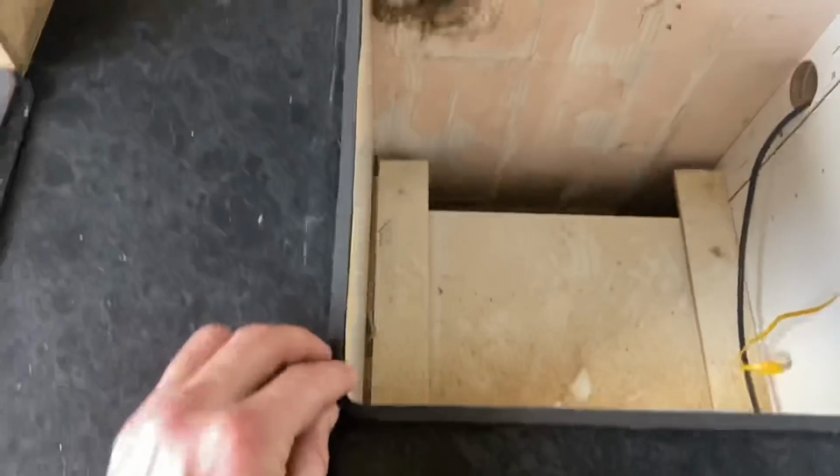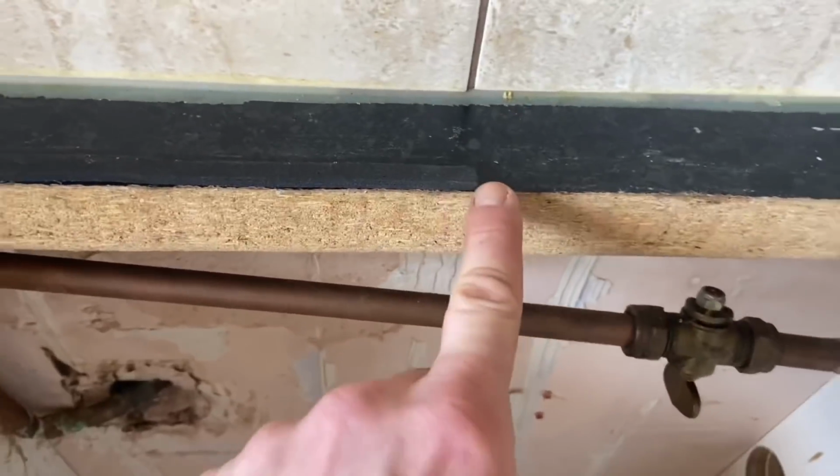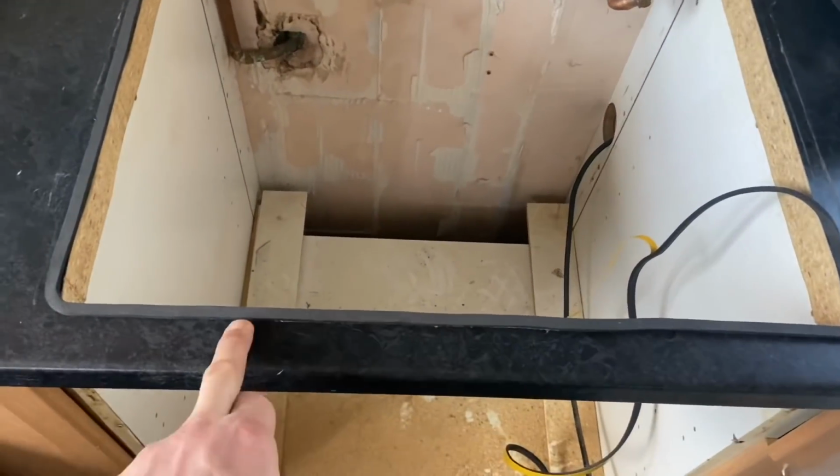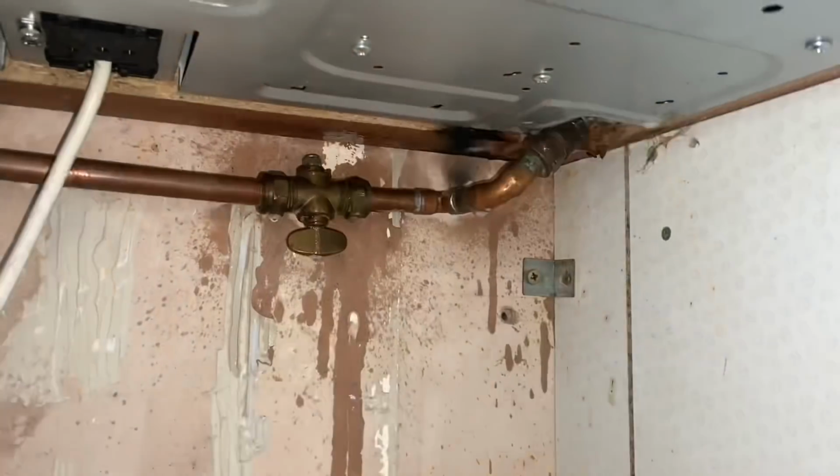I always start this from the back edge because you don't want that join sitting at the front where you can see it. Obviously we cleaned this before we started, so it's now dry enough to stick on.